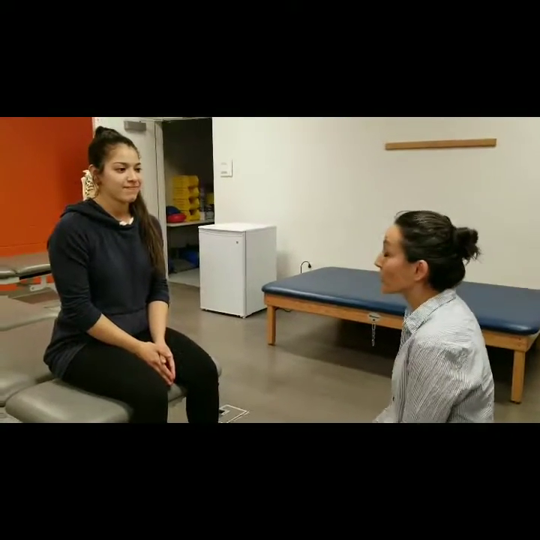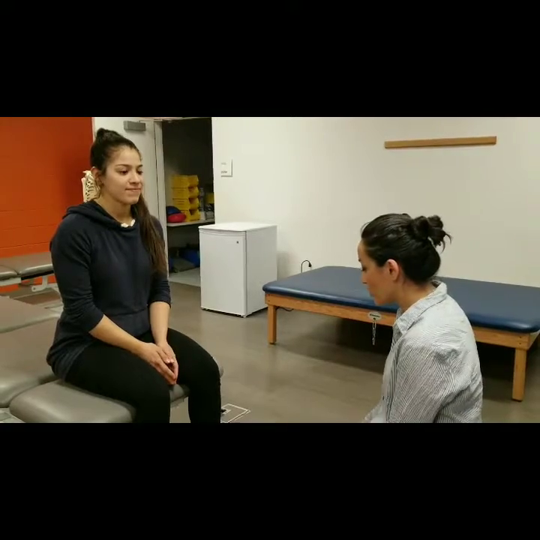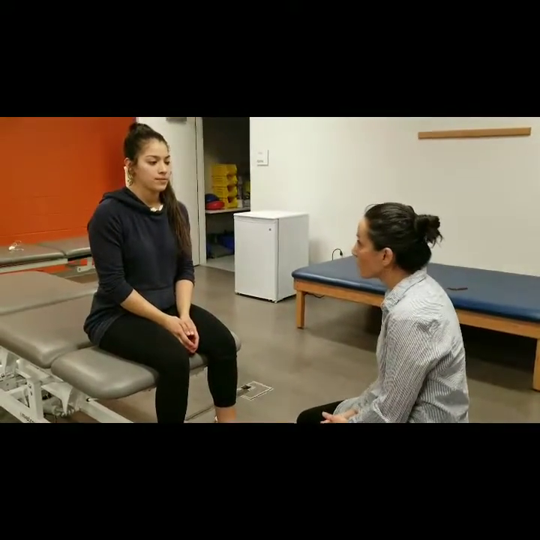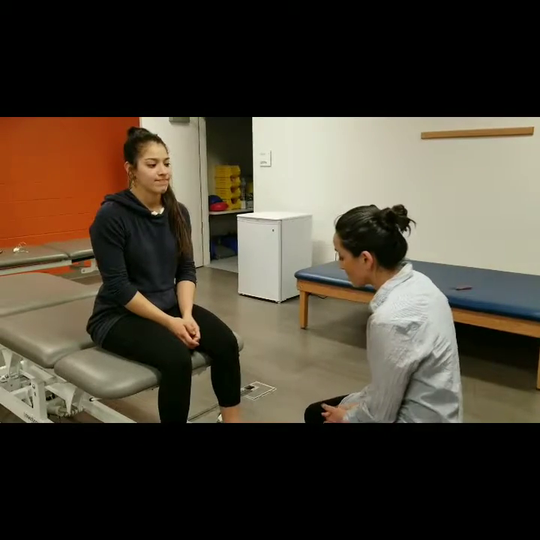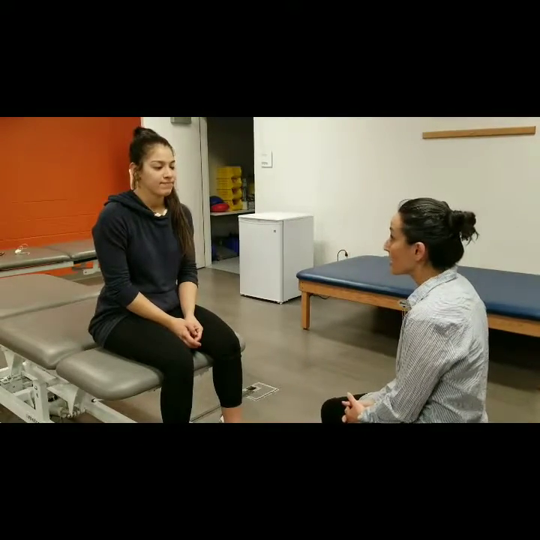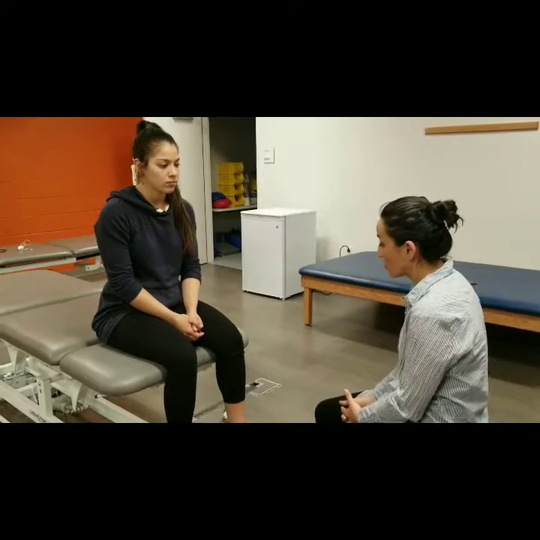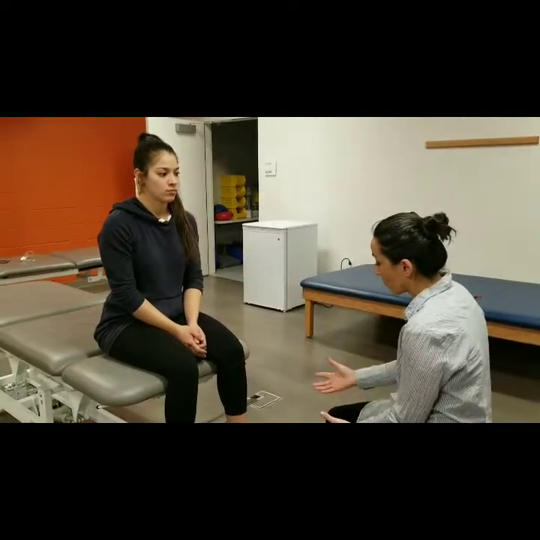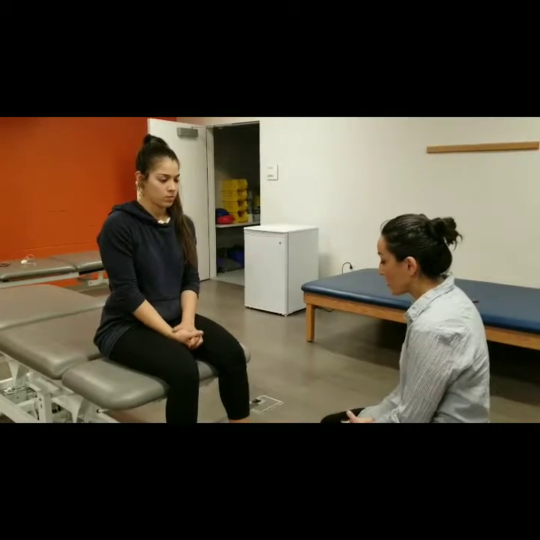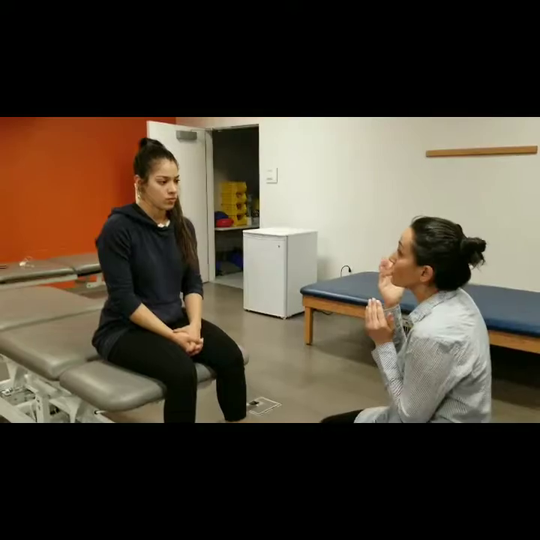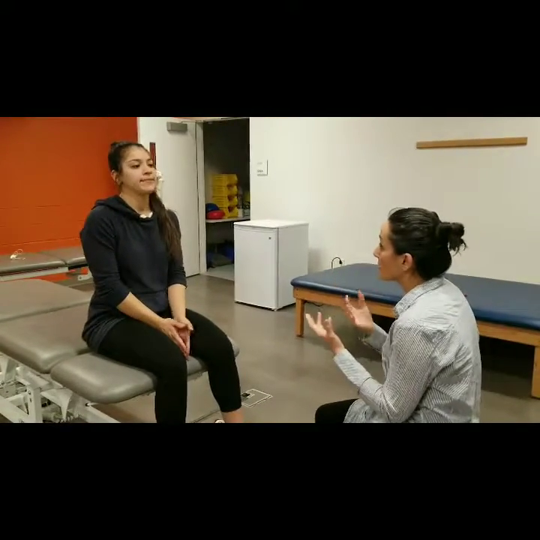Okay, today we are going to apply this compression wrapping on your ankle because you were diagnosed with venous insufficiency disease. When we do the wrapping, it will help with the edema that is occurring there. Besides the wrapping, you need to elevate your foot higher than your heart when you get a chance.